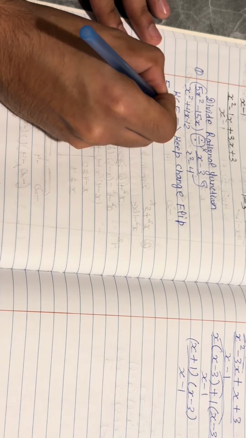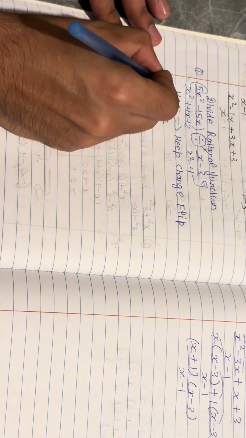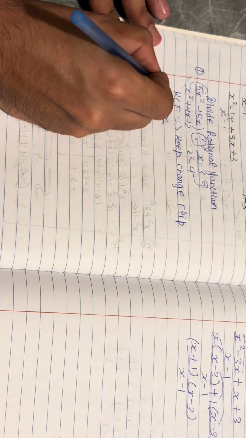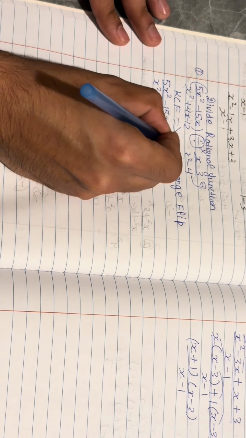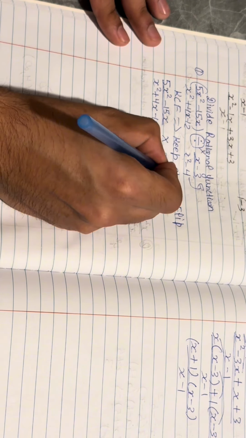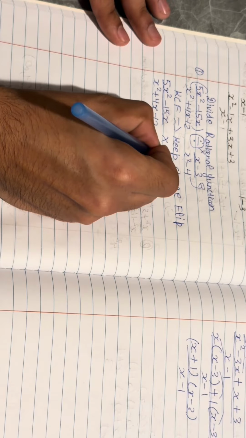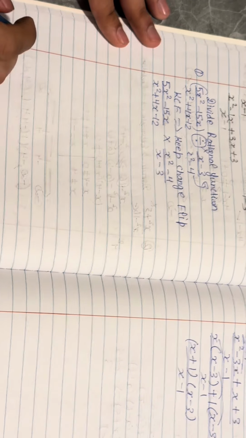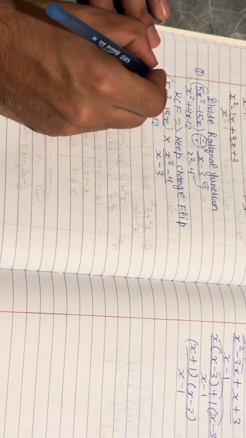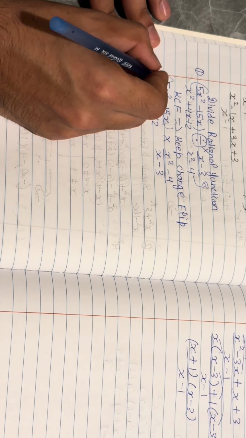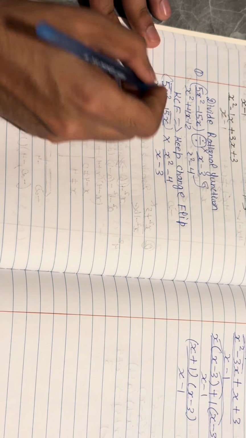5x square minus 15x divided by x square plus 4x minus 12 into x square minus 4 divided by x minus 3. Nice, easy. So from this, first of all, we'll try to solve this thing. But what's the GCF here? The GCF is 5x.